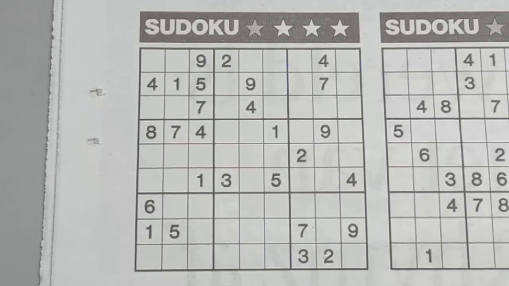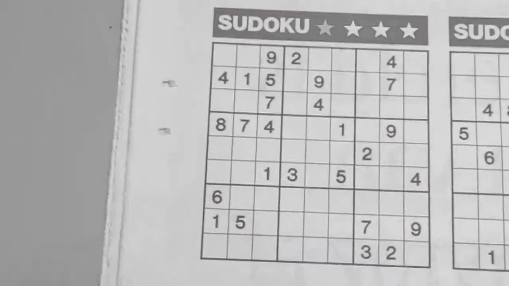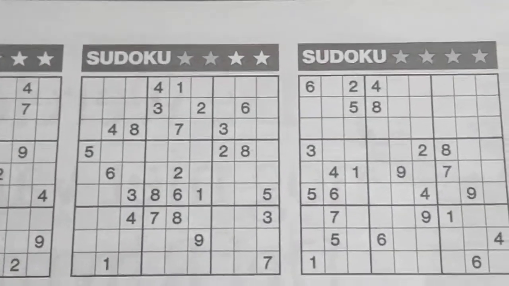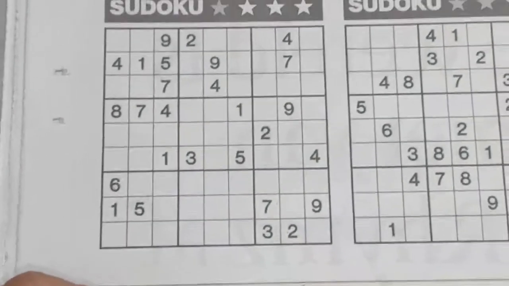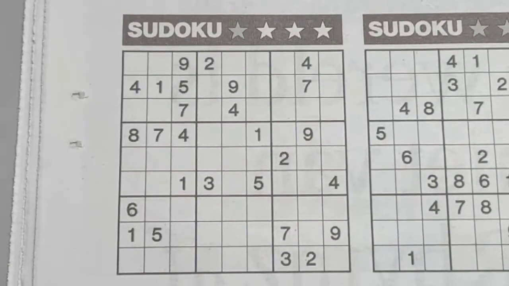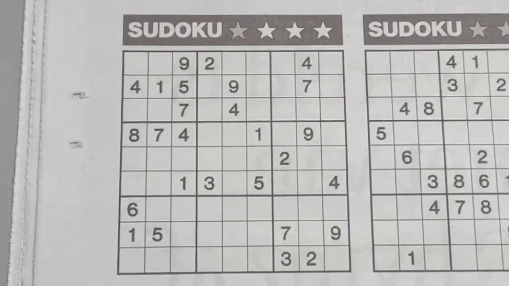Today in the additional of today's newspaper of Tuesday, May the 12th, 2020, we have here Sudoku with 1 star, 2 stars, 4 stars, a tectonic, and a binary puzzle. So today total of 5 Sudokus. So let's get started with the first one, Sudoku with 1 star.